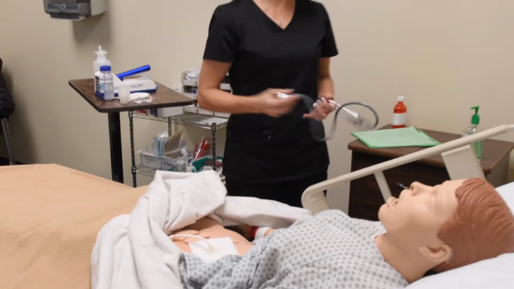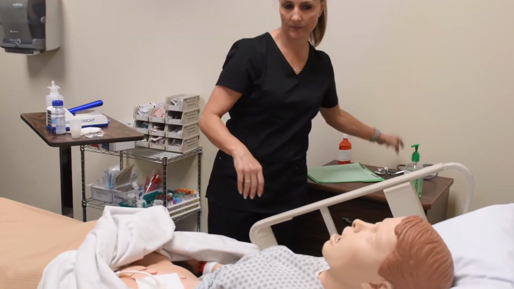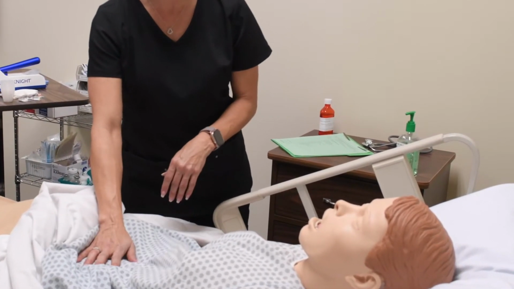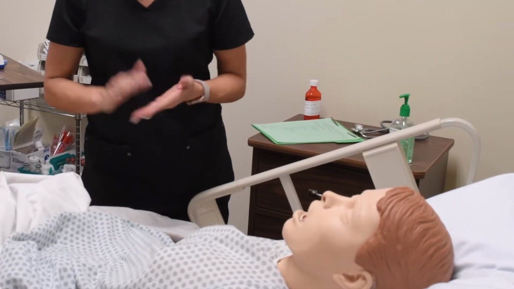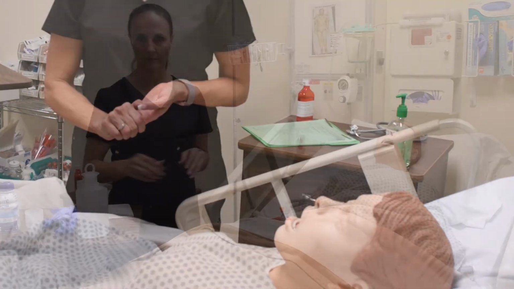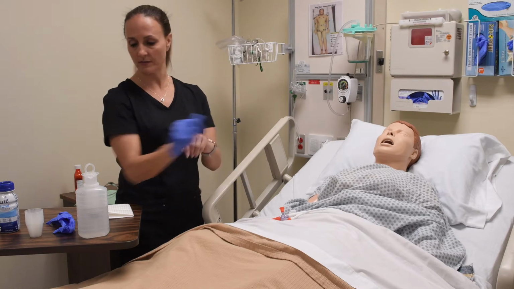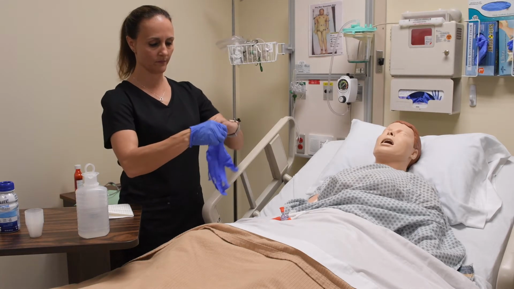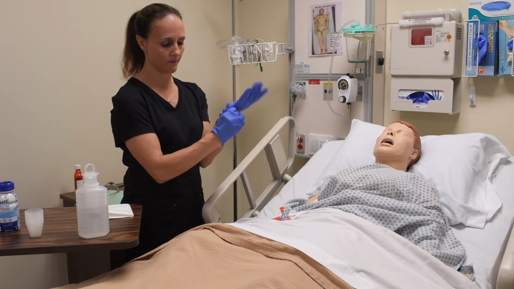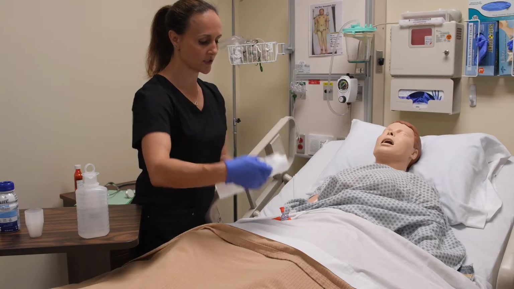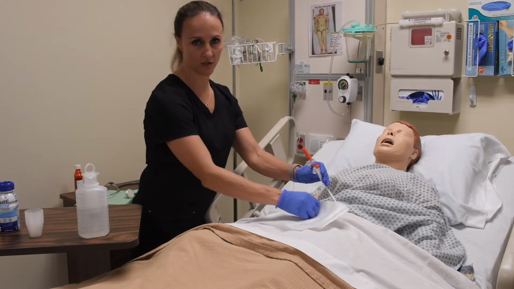Ms. Jones, do you know the last time that you had a bowel movement? She may or may not have had one recently, but you want to make sure that your patient has bowel sounds before you ever give any kind of medications or any kind of feedings. First thing I'm going to do is apply my gloves, which are just clean gloves. I'm going to get my towel, and this is just in case I have any leakage, I have my towel just to protect the patient.